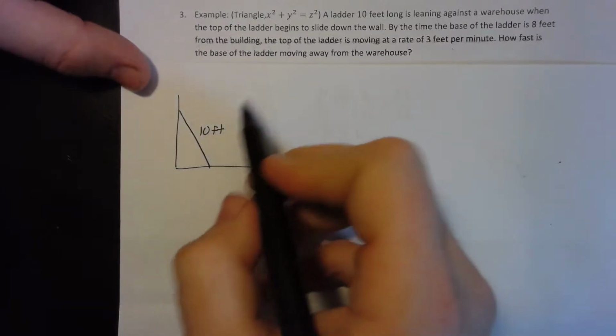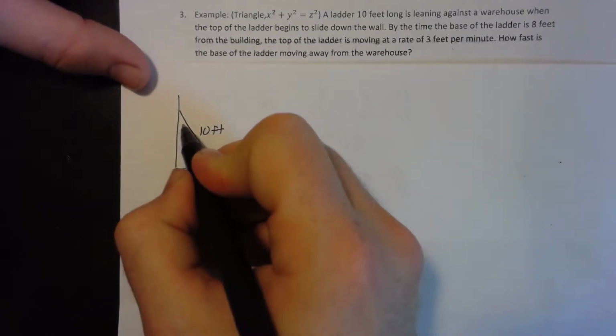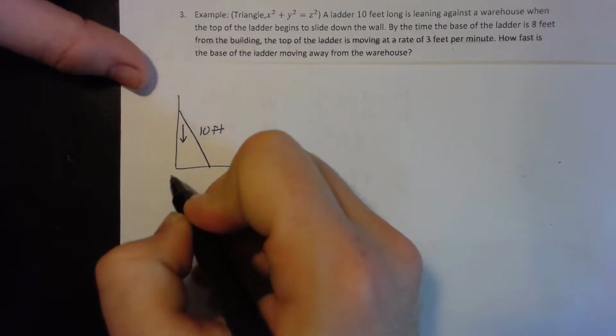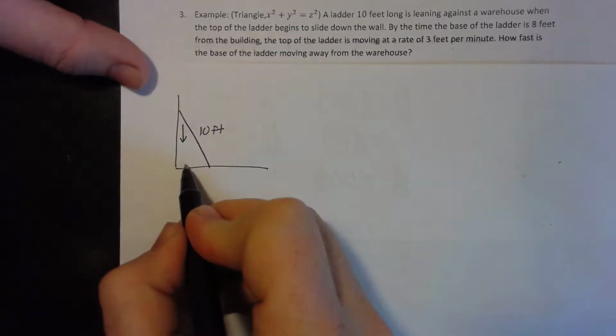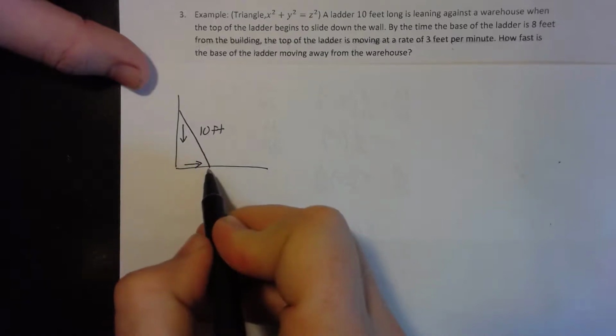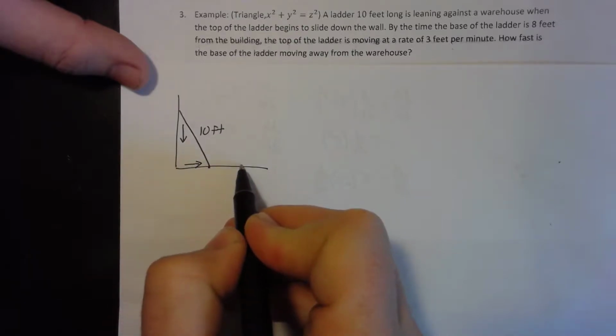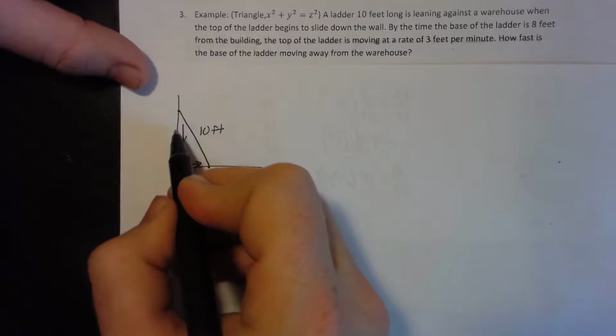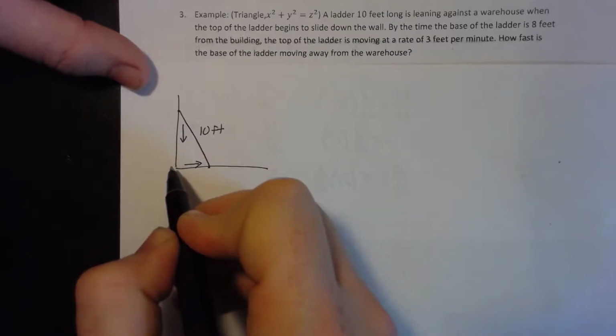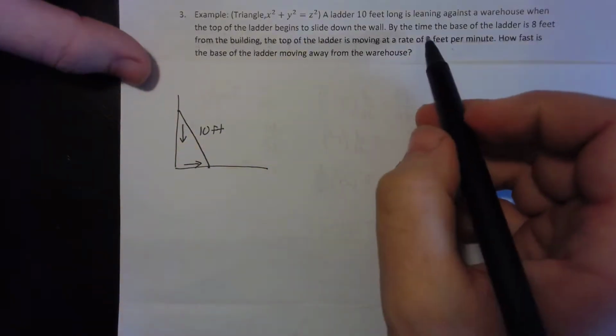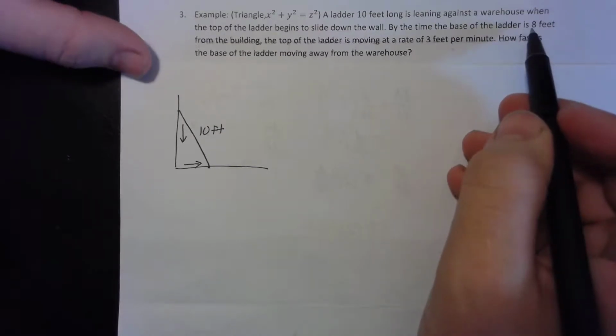What is changing is that it begins to slide down the wall. So I'm going to go ahead and draw an arrow down this way, which means that there's going to be an arrow that's pointing out this way. So this point is getting further and further away from the wall. This one is coming down closer and closer to the ground. So the question is, by the time the base of the ladder is 8 feet from the building.